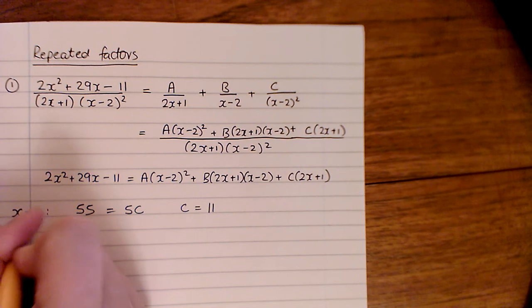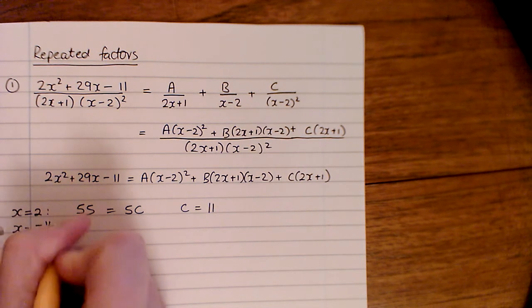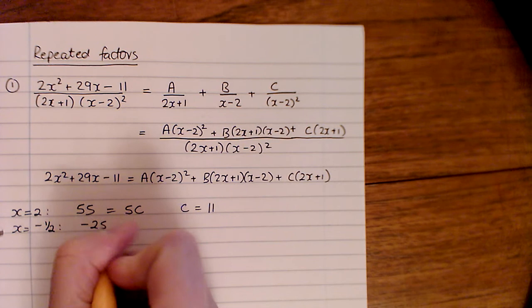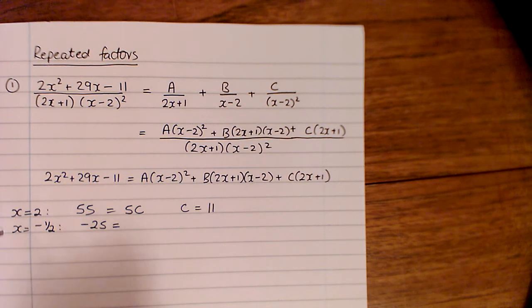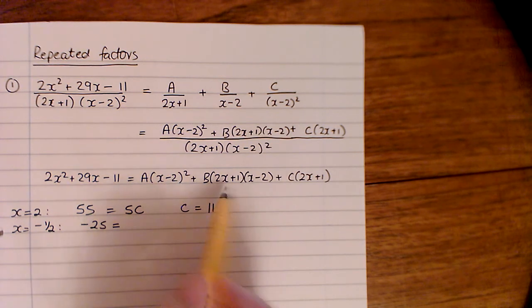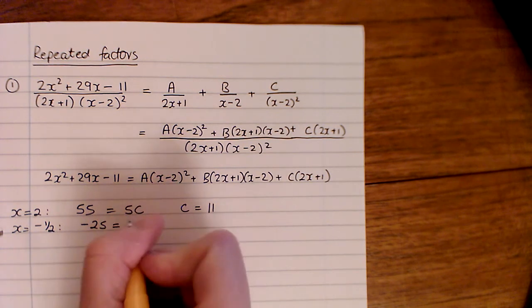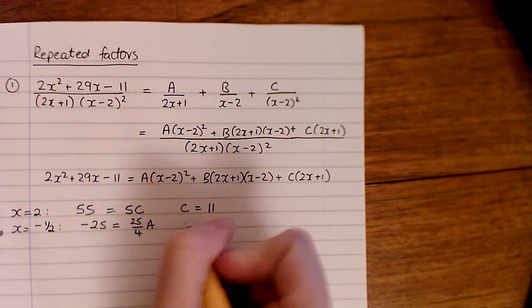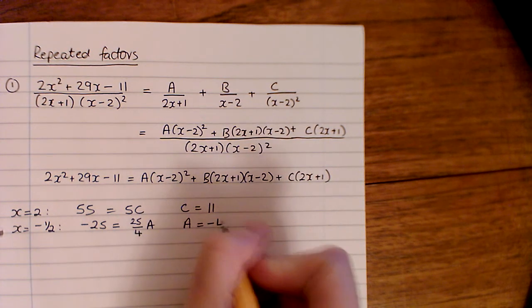Then I'm going to put in x equal minus a half. On the left hand side that becomes minus 25, and then on the right hand side your b and your c disappear and you're left with 25 over 4a. So a turns out to be minus 4.